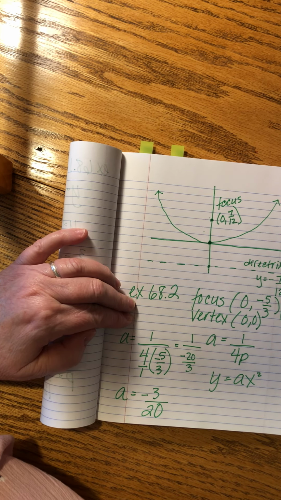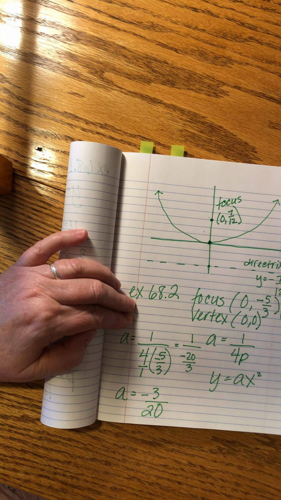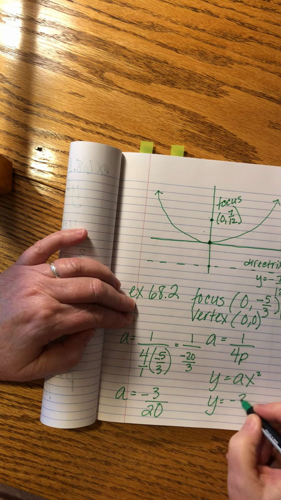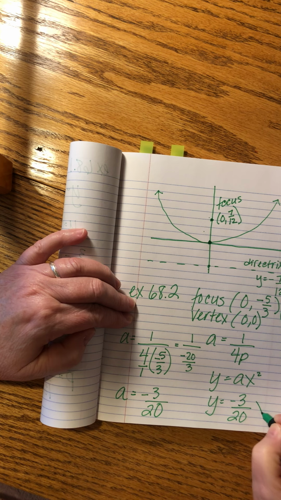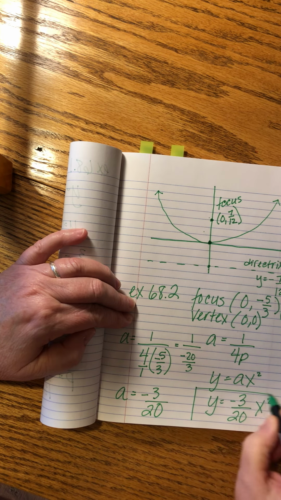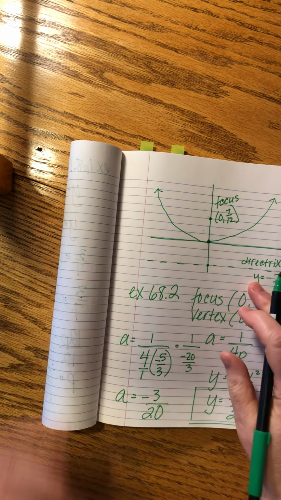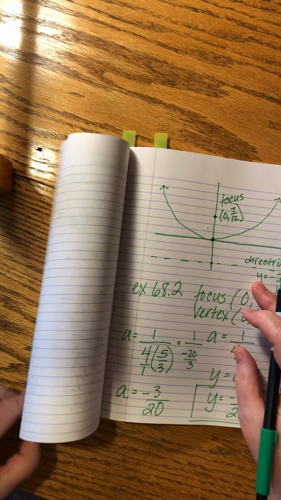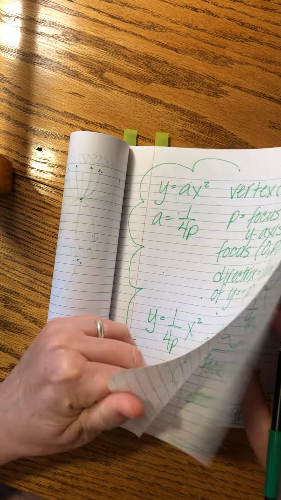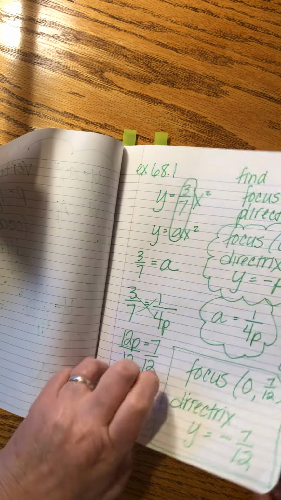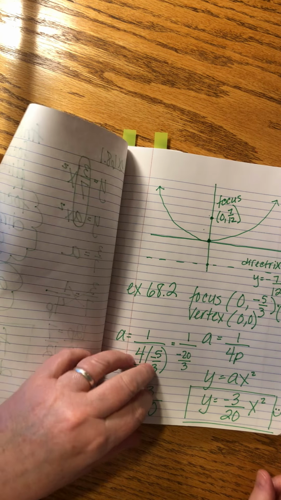And we're supposed to find the equation. So the equation of this cute little guy is y equals minus 3 over 20 x squared. That's the first part. That's correct. Did I smiley face these numbers? I didn't. These are both right. Okay. It's not official until I smiley face them.